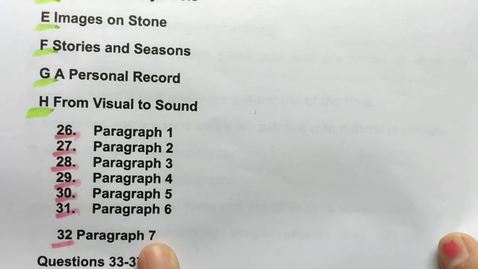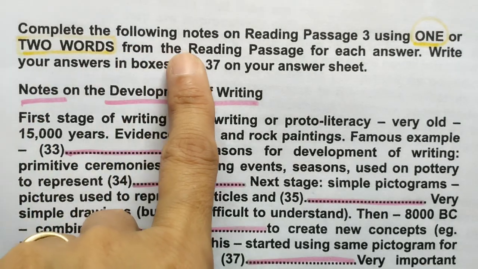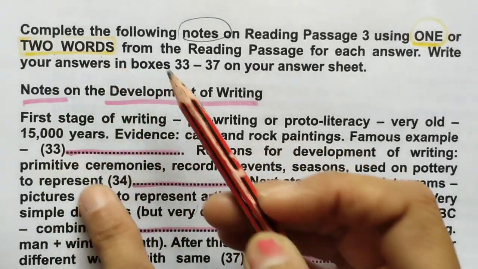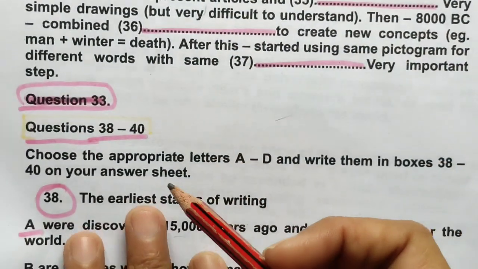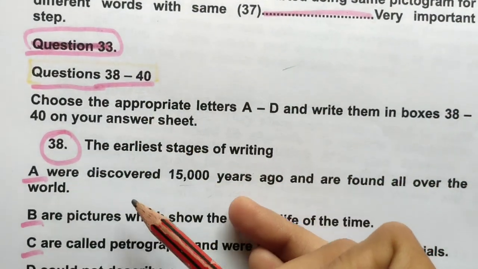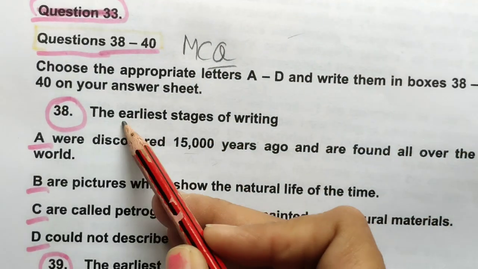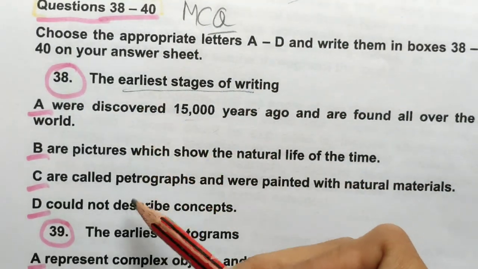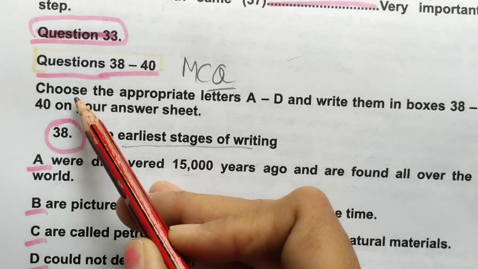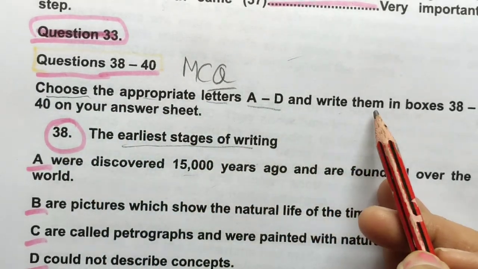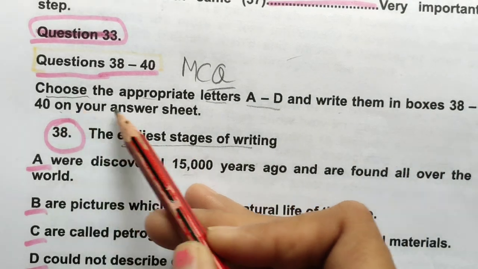So these are the paragraphs, 1 to 7. The next type of question we have is complete the following notes using one or two words. So these are the fill in the blanks. And the third type of question we have is multiple choice questions. You can see they have given this statement and we have been given 4 options, and they have said choose the appropriate letters A to D and write them in boxes 38 to 40 on your answer sheet.